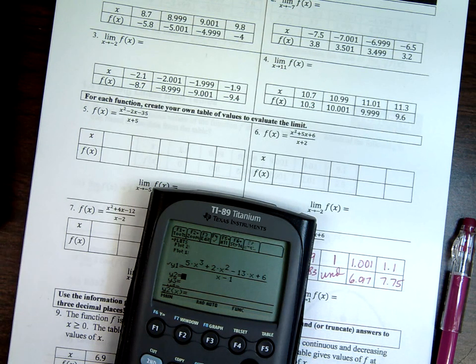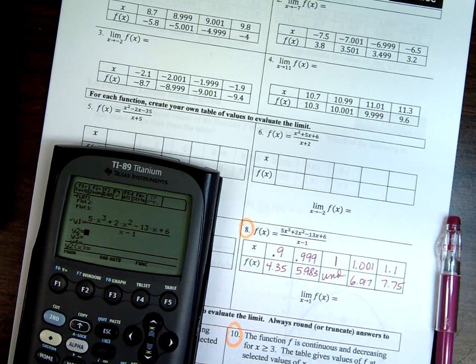Let me ask this then. When you do your Gatorade F1 and it shows you what you put in for y equals, does it look like the number 8 thing there, 5x cubed plus 2x squared minus 13x plus 6 over x minus 1? Oh wait, I think I missed the 13 and I just put in a 3. Okay, all right, I think that's probably it. And it's supposed to be like the y1 equals.